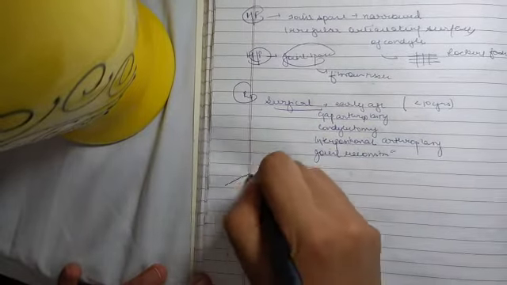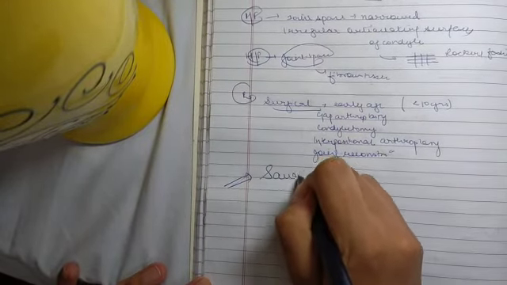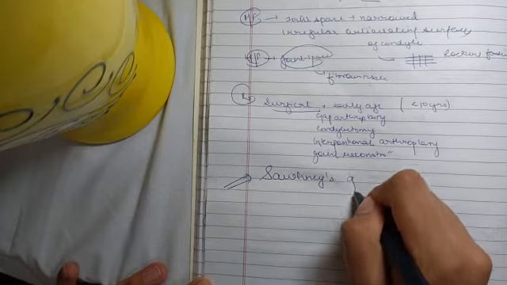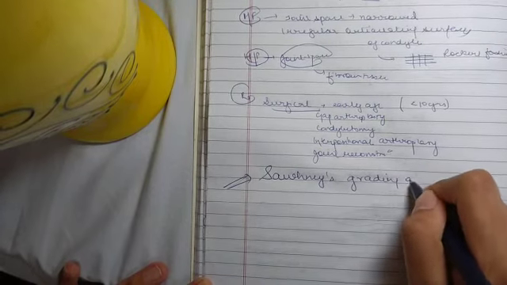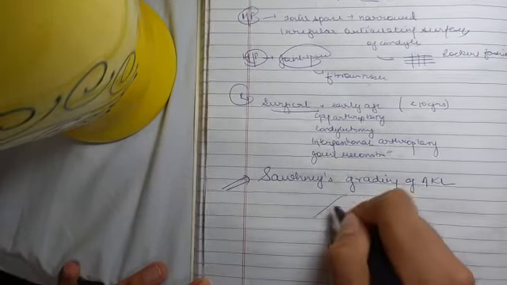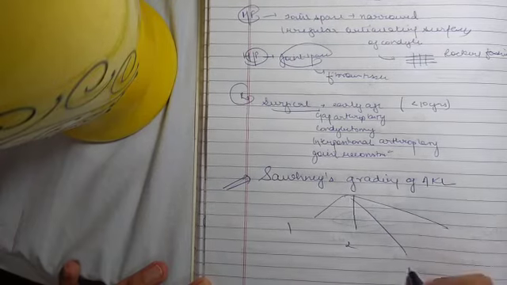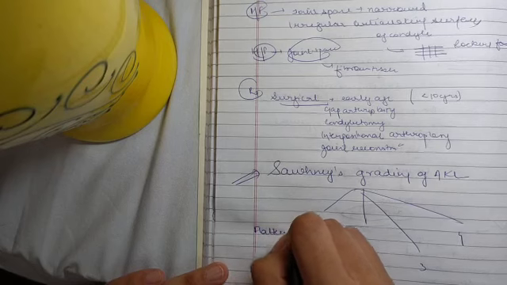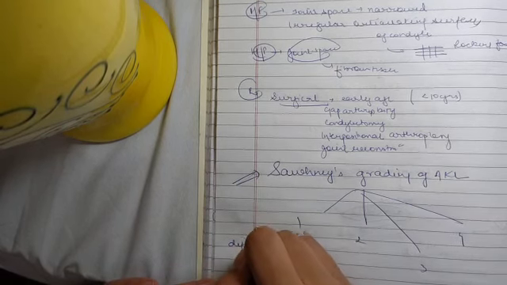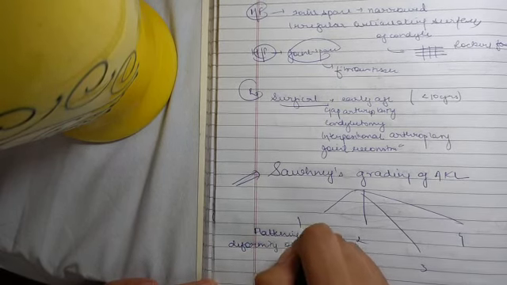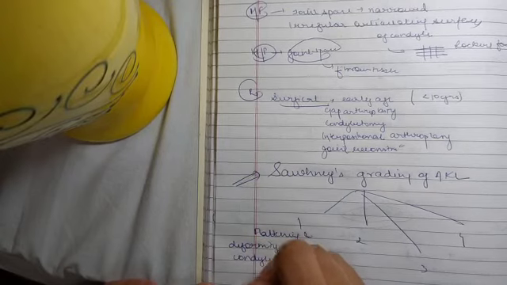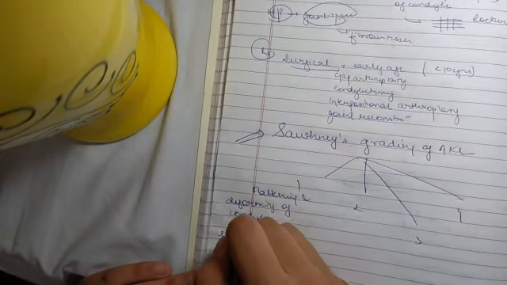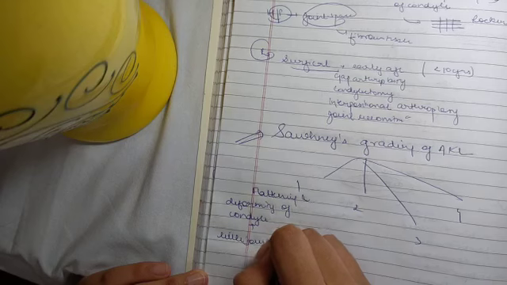Now one thing that you must mention in your exam or in the answer is Sahni's classification, Sahni's grading basically of ankylosis. Now he divides them into 4. Okay, 1, 2, 3, 4. In the first one, what we see is flattening and deformity of condyle with little joint space seen on radiograph.